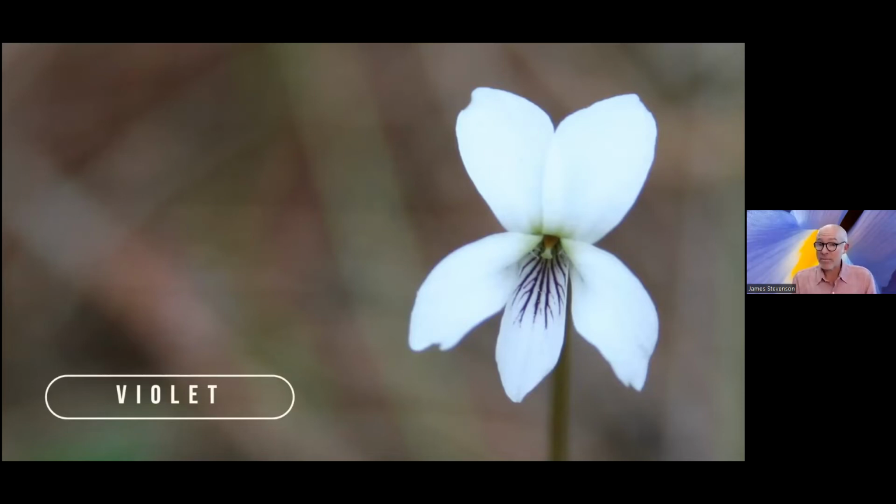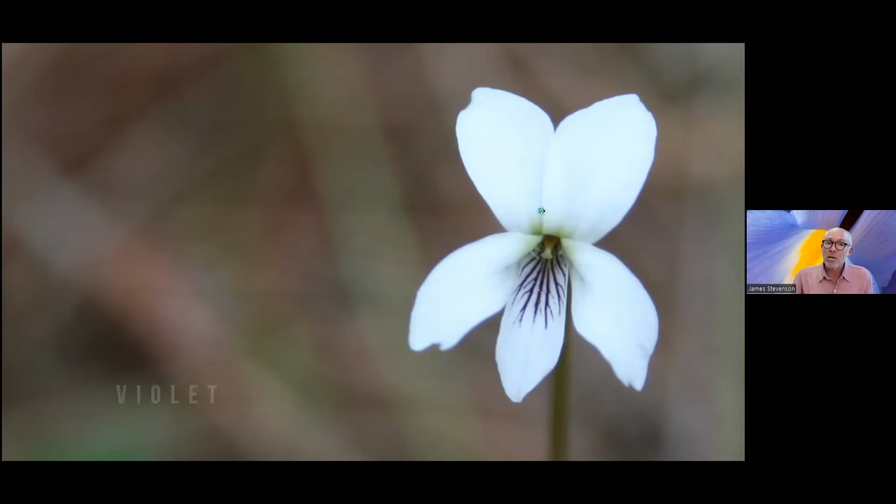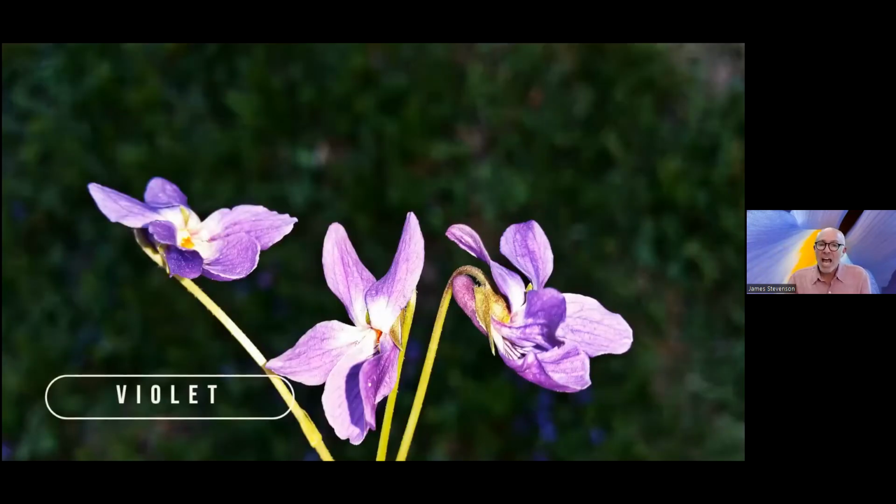This violet has what are referred to as bee guides on this one petal, not related to orchids in the least, not even close, but it's a similar pollination strategy by having this landing strip with lines on it that guides the pollinator in. But the violet flower has this thing called a spur.